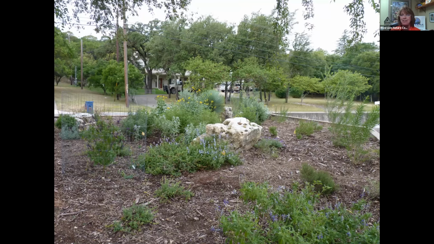This is actually not the height of the season to enjoy them, but come spring, we'll see bountiful wildflowers in here. But again, great use of native plants. You're not only helping with keeping the soil in place and improving water infiltration, but you're providing food and shelter for our pollinators and other little critters.